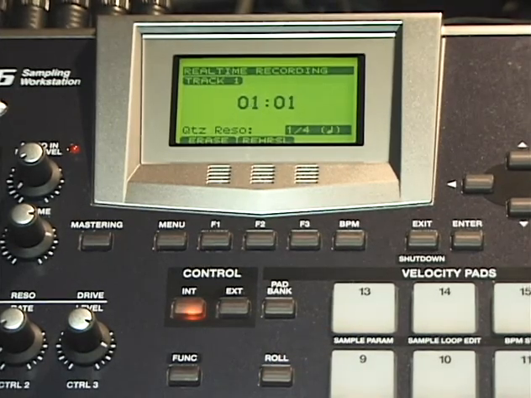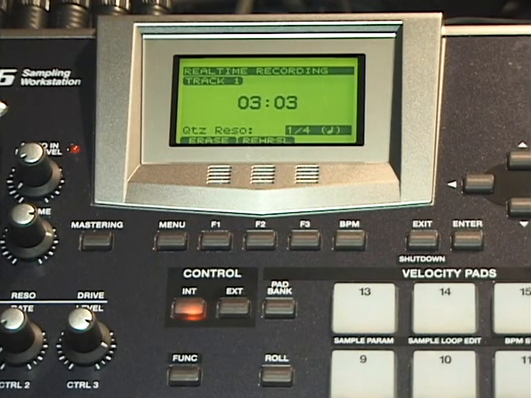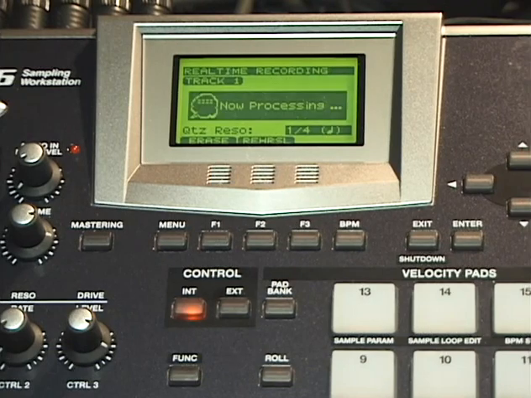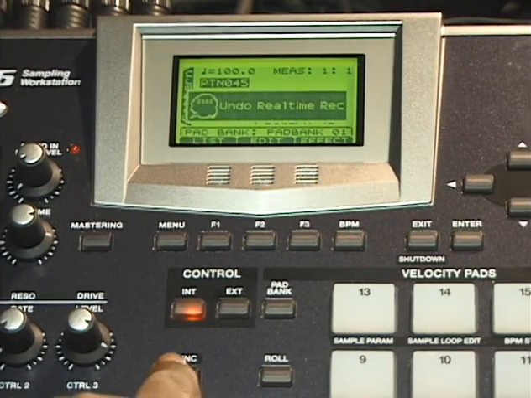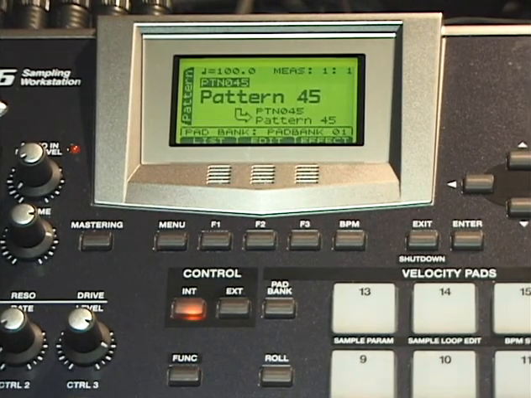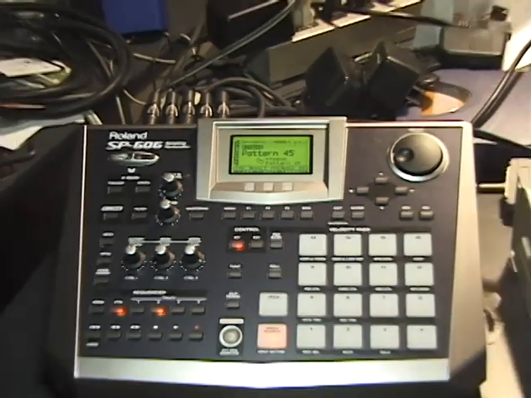See, it corrected what I messed up. See that? Know your quantized value. That's very important. Well, we'll press function, we'll press undo. We'll undo the real-time record. You saw that, right? I did that on purpose so you can figure out what I'm doing.